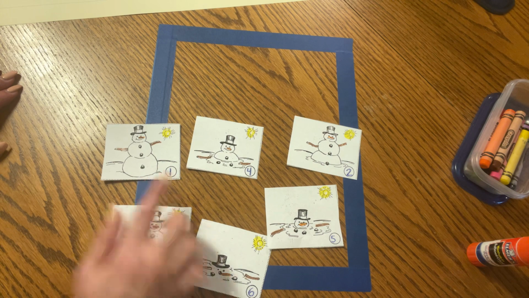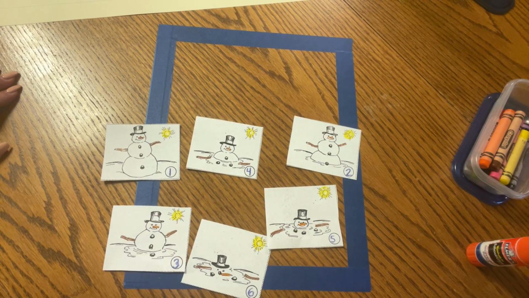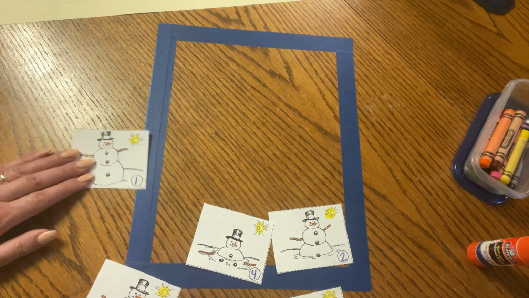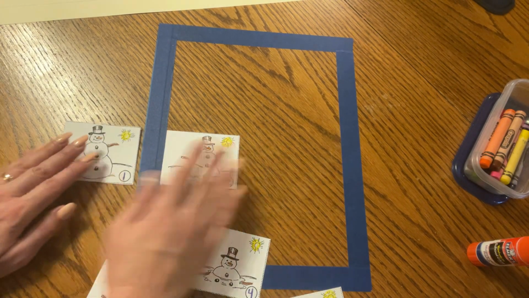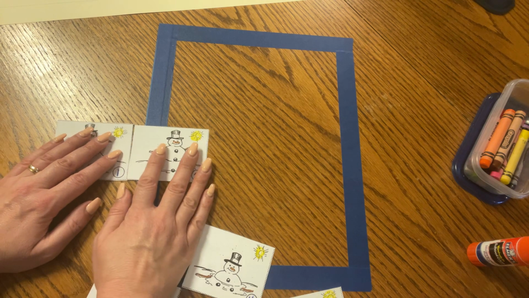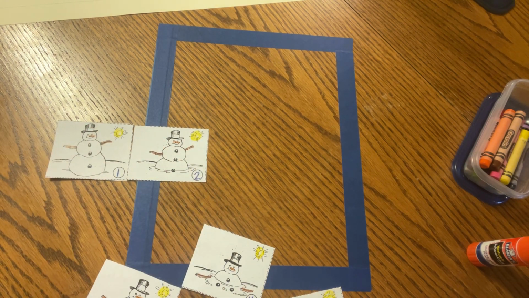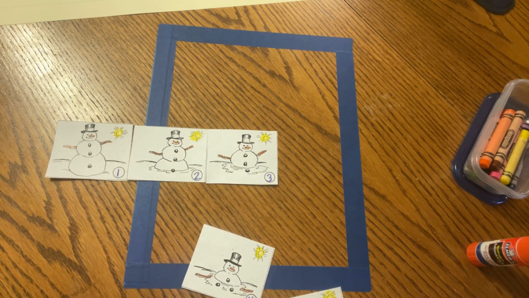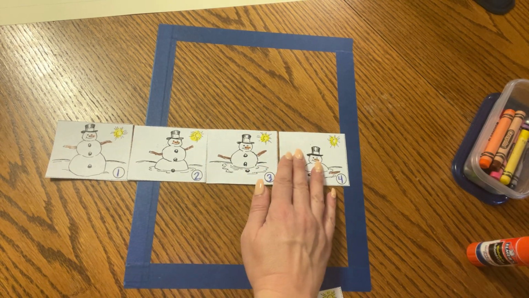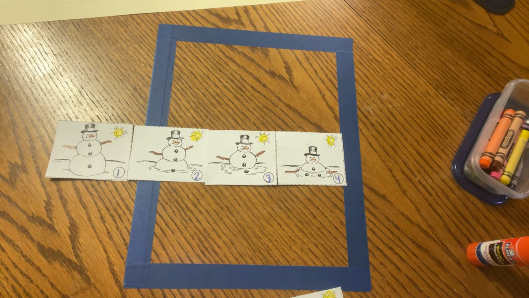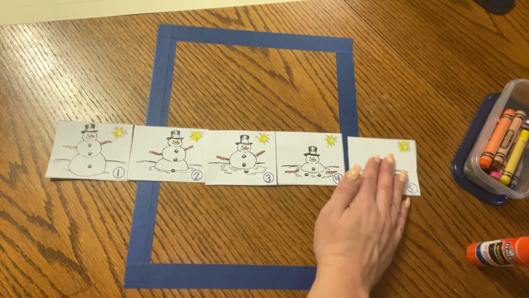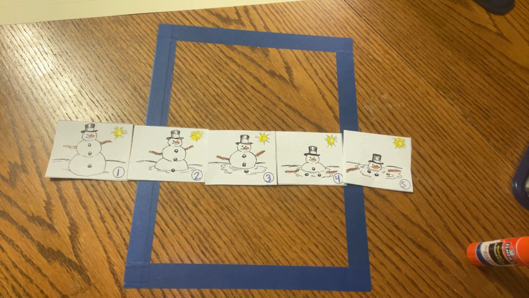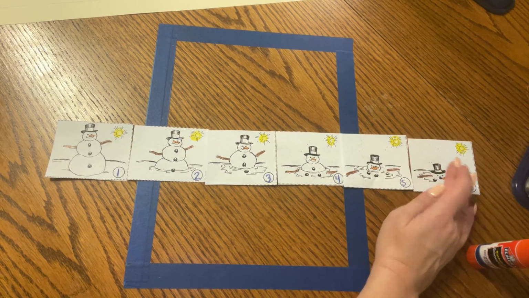Now, we used our numbers to help us remember the steps. So let's see if we can remember. First, he's a whole snowman. Second, he starts to melt a little, loses 1 button. Third, he only has 2 buttons left. Fourth, he just has 1 button left. Fifth, we just see his head poking out. And 6th, Bob is a puddle.